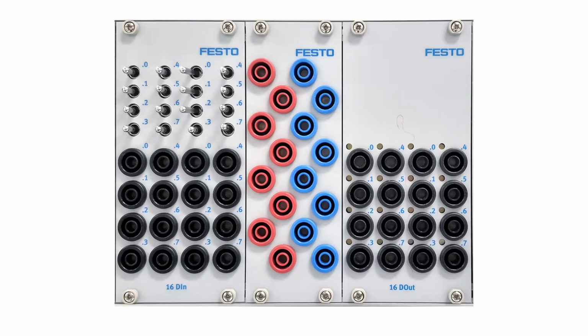All right, so here we have the inputs. Here we have the outputs. And over here we have the switches that are connected physically to those inputs. Flipping the switch on is going to provide 24 volts onto this.